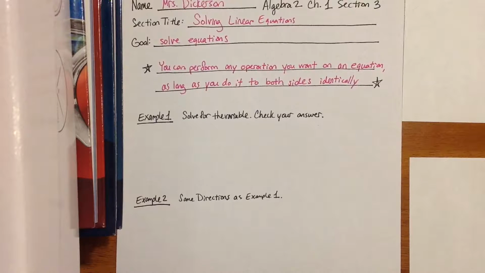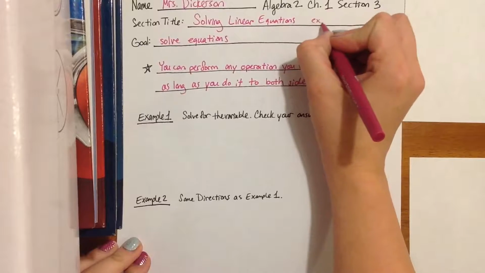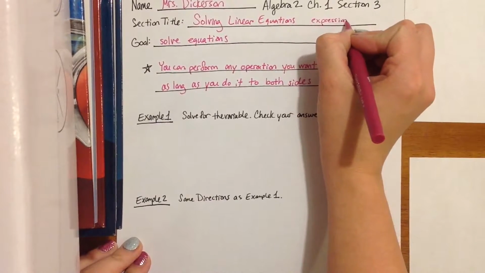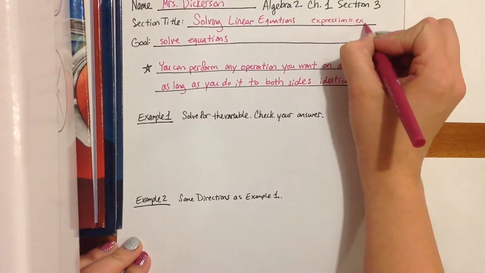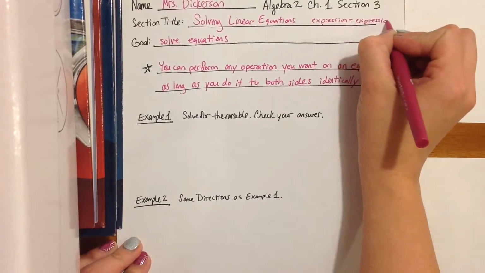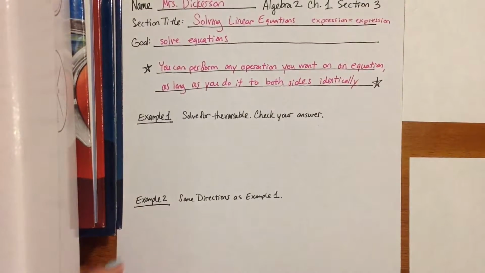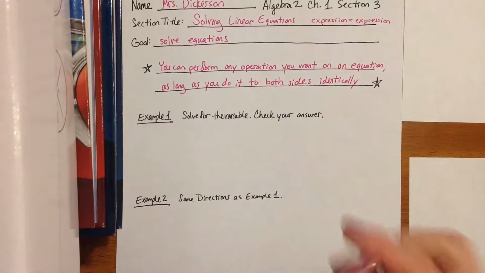Hi, Algebra 2. Let's talk about Chapter 1, Section 3, Solving Linear Equations. Hopefully we know by now equations mean we have an expression equaling, must have that equal sign, another expression. And if we can say that this is a true statement, that's when we can solve for a missing value, a variable. Our goal today is to solve equations.